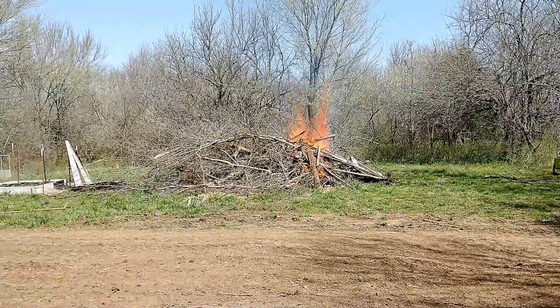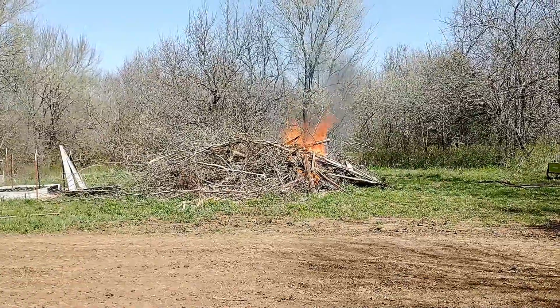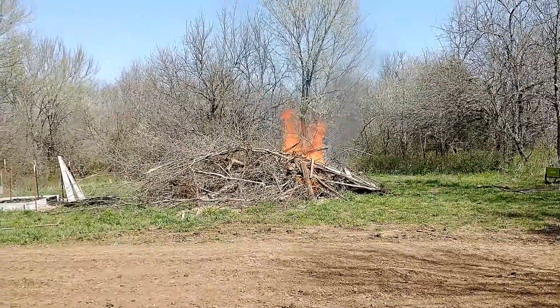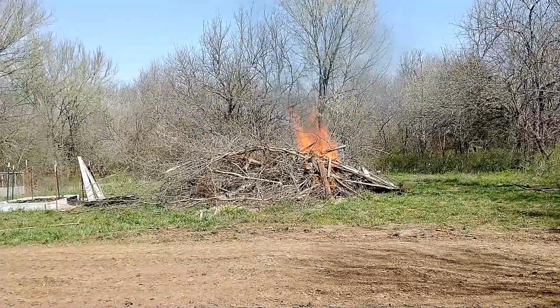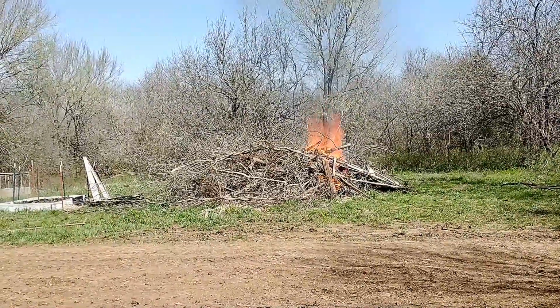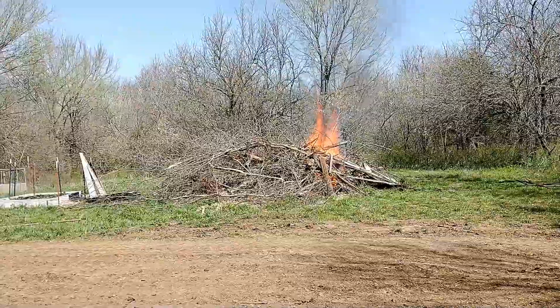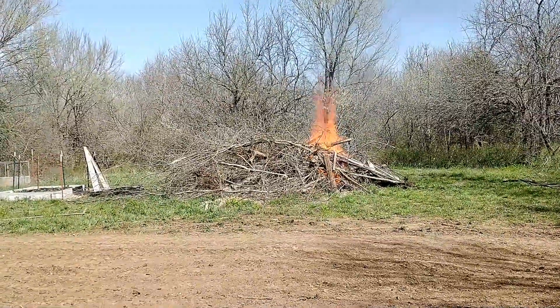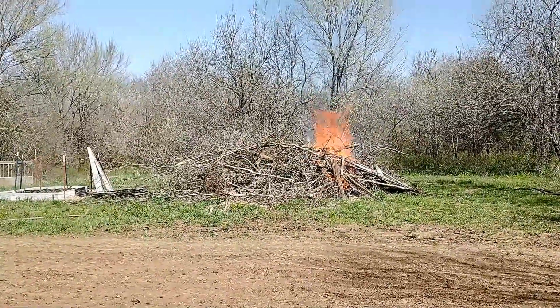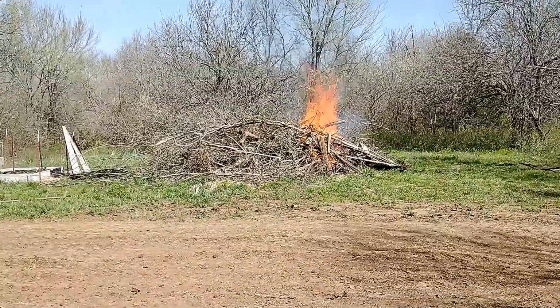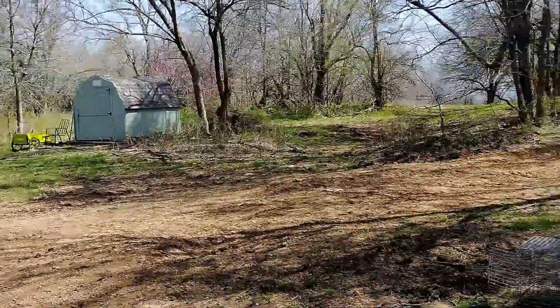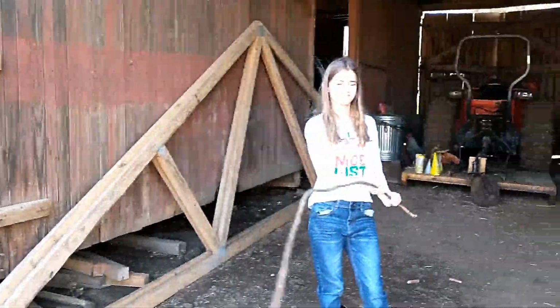Absolutely gorgeous day today, and it's going to be one of those days where we're going to be doing things that we don't necessarily want to do. Since there's no wind, we're going to go ahead and burn that pile, and that'll be nice to get that one taken care of. And the other thing we'll be adding onto it is we need to clean out the chicken coop again. Miss Sydney's going to help me.